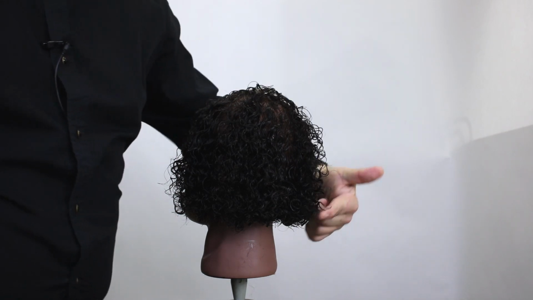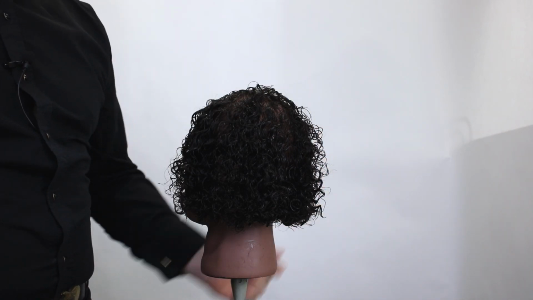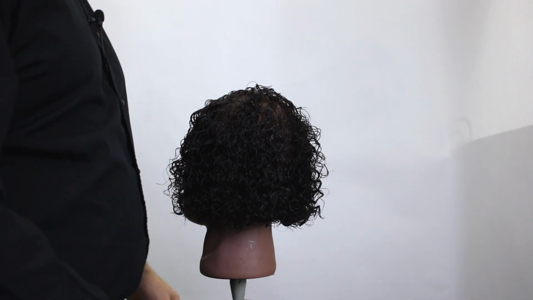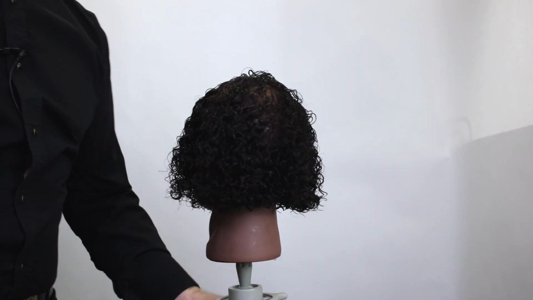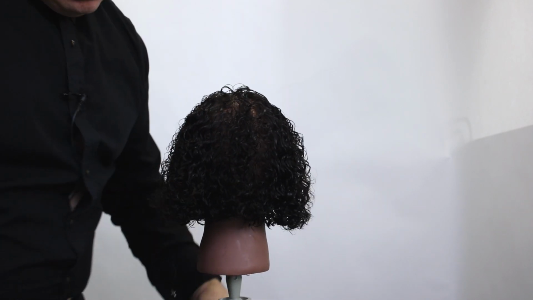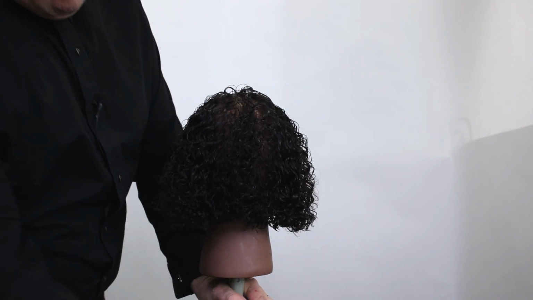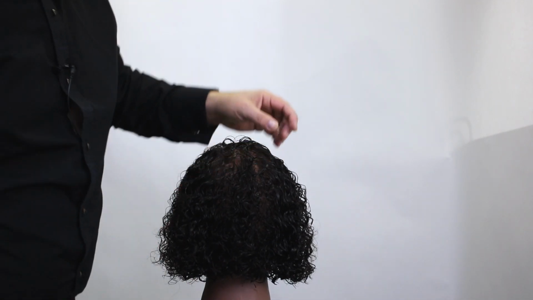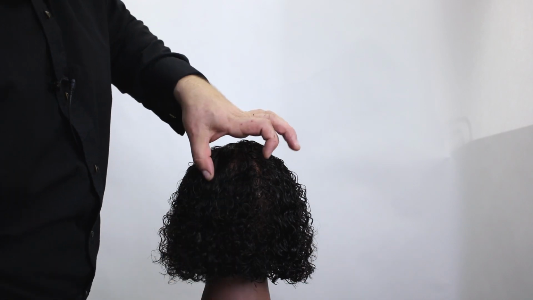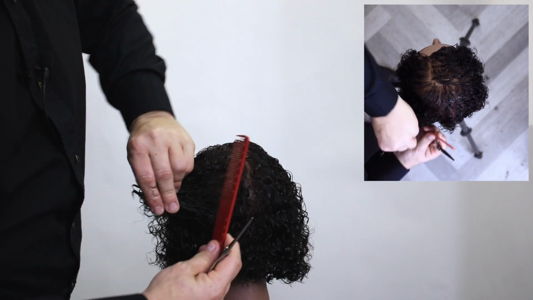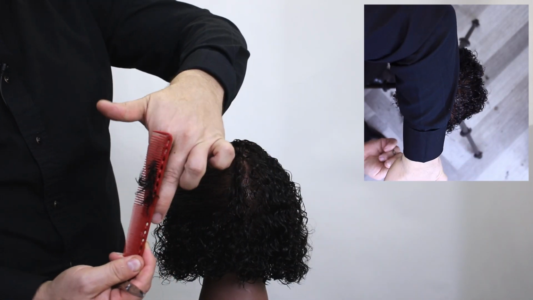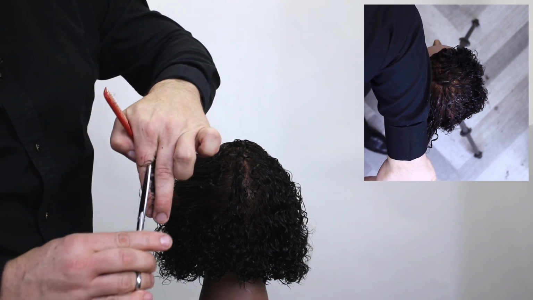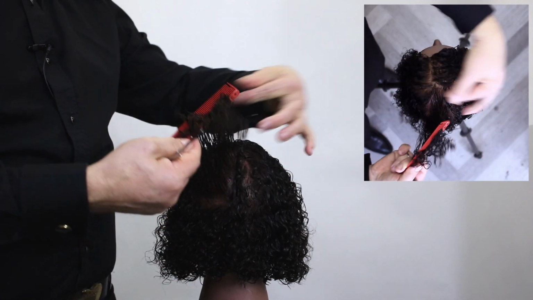Now we're distributing that curl throughout the head, and we've got a little bit of a softer, rounder silhouette. So I'm going to do this all the way around. This is something I've talked about in my previous hair cutting videos, taking radial sections.